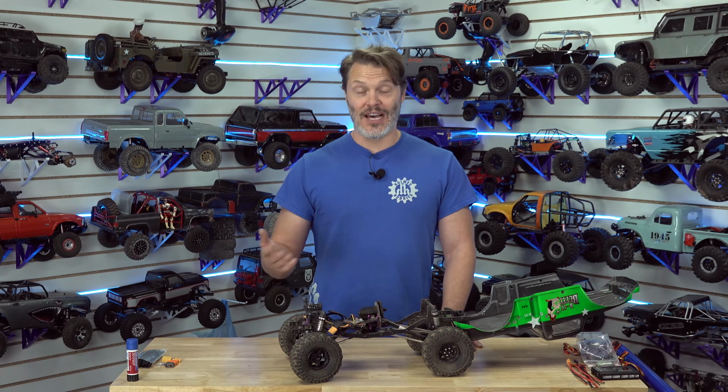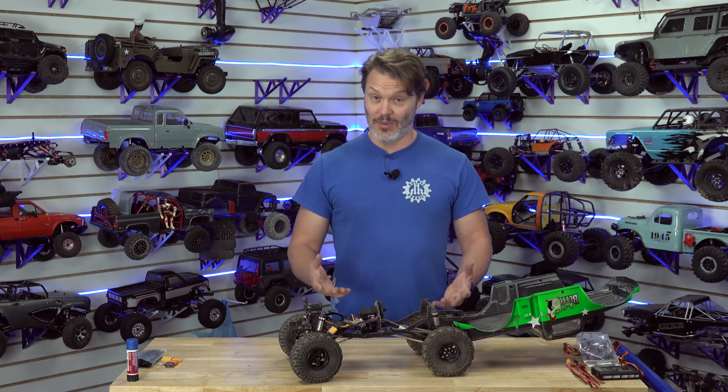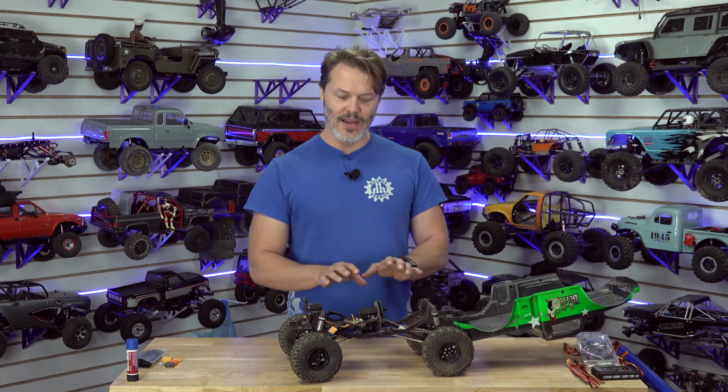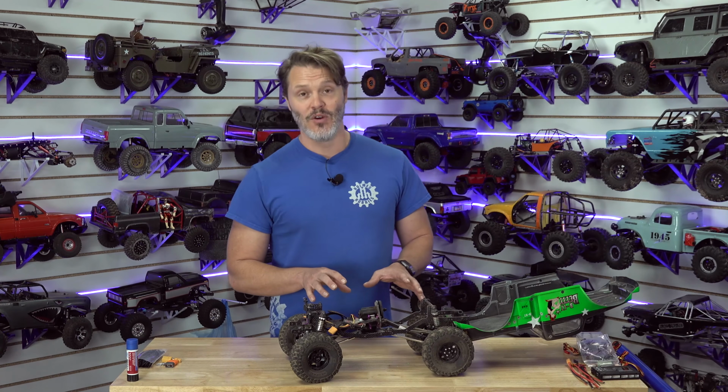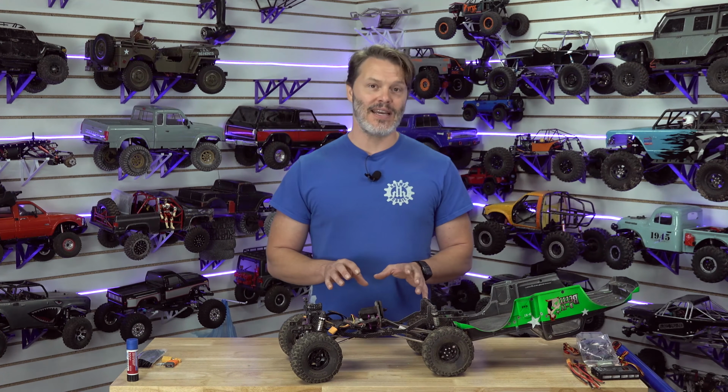All right, battery types. You will see these listed usually as LiPo or NiMH, nickel metal hydride. And then LiPo stands for lithium polymer. These days, most batteries on the market are going to be lithium. However, you may get a rig that comes stock with a nickel metal hydride, NiMH. And it's good to at least know the differences.